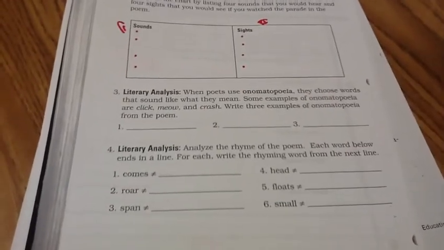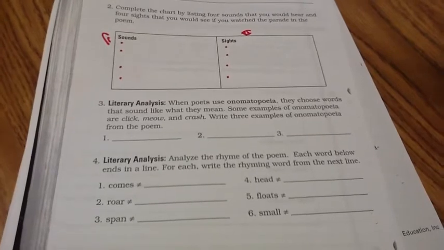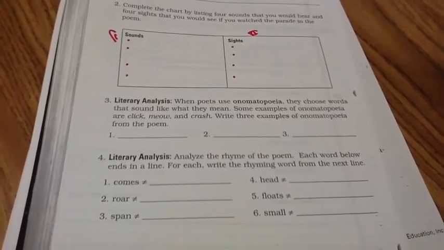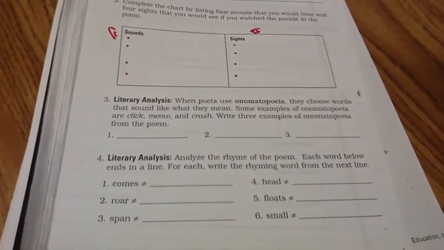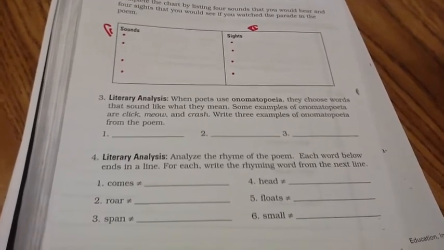For number 3, this is about literary analysis. When poets use onomatopoeia, they choose words that sound like what they mean. Some examples of onomatopoeia are click, meow, and crash. Write 3 examples of onomatopoeia from the poem.